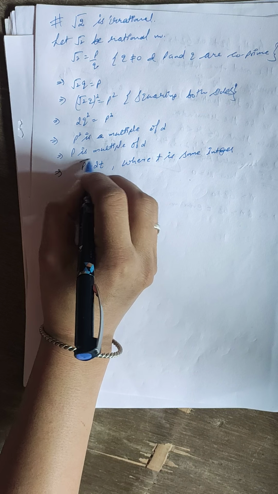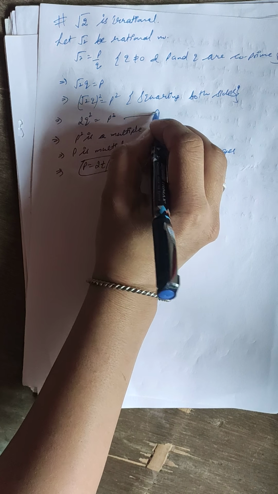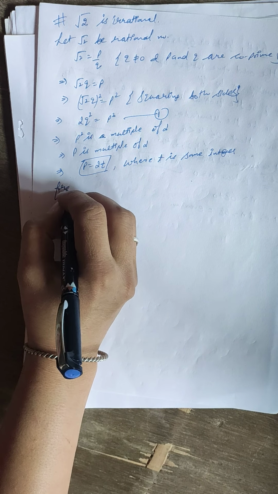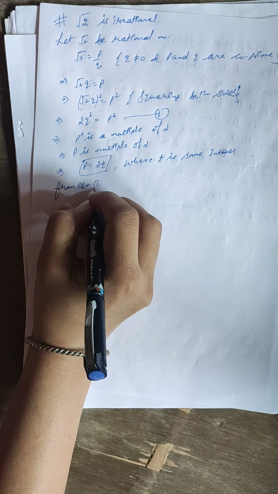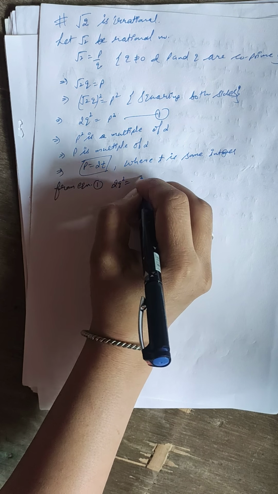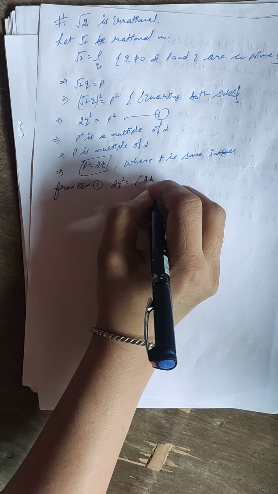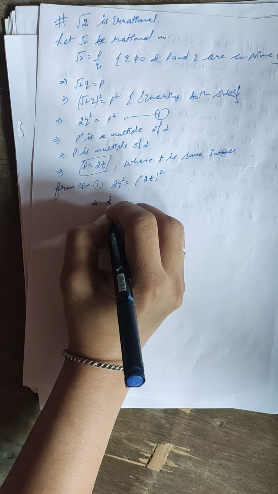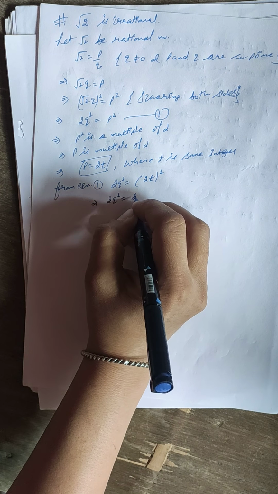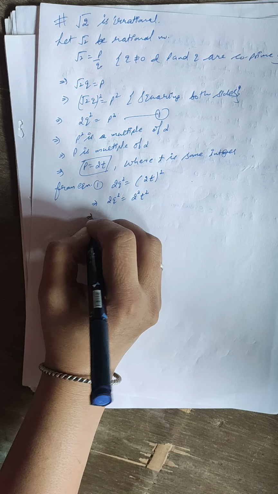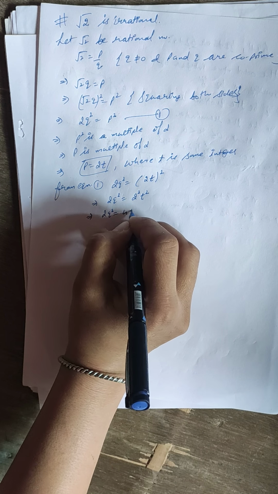Now this value of p can be replaced in equation number 1. When we solve it, we have 2q square equals 2 square t square, which means 2q square equals 4t square.